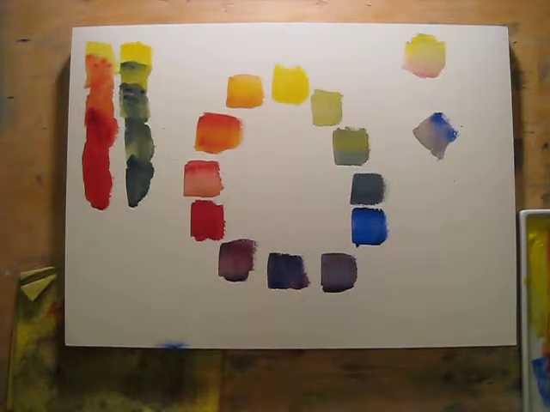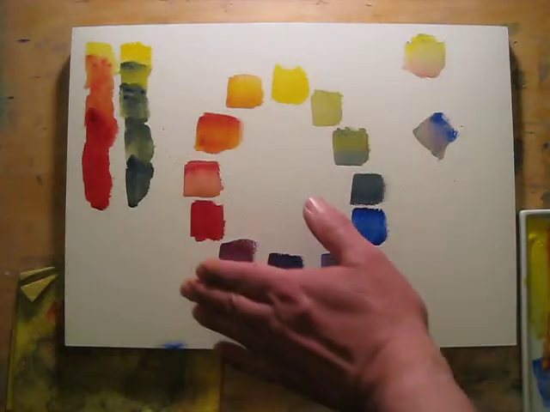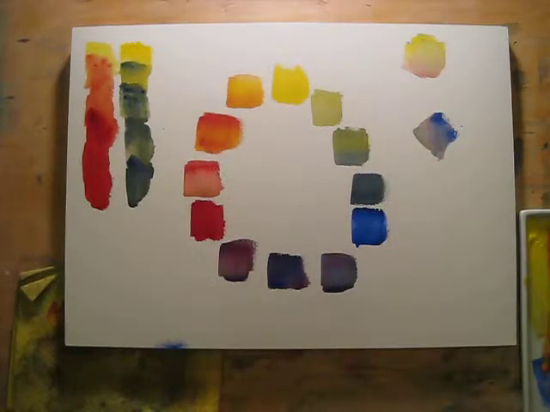Or we could take, on this side, let's say I'll do the analogous colors, and we'll go this way. So we'll start with more of a violet, and see if we can get this right here.